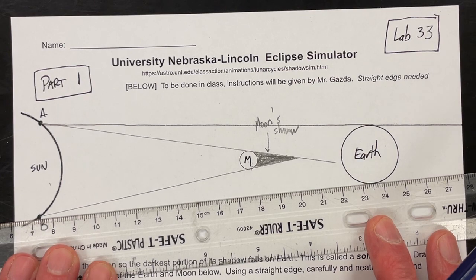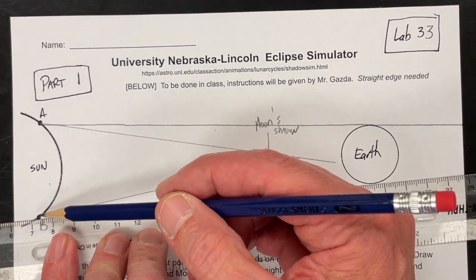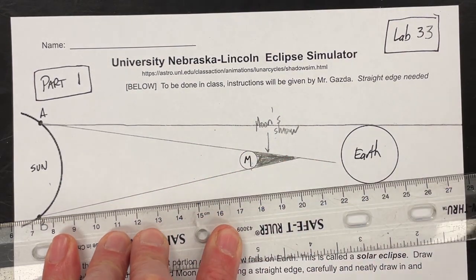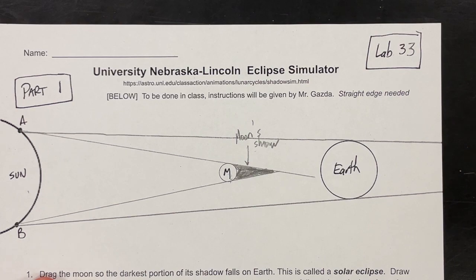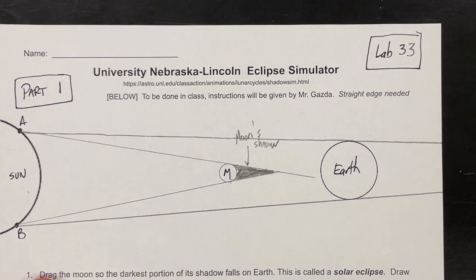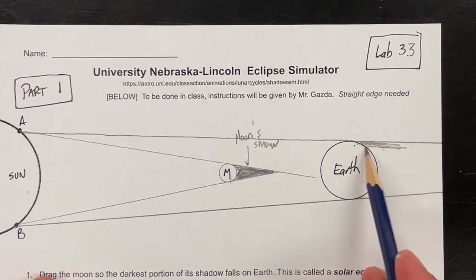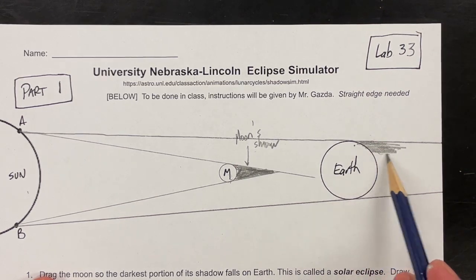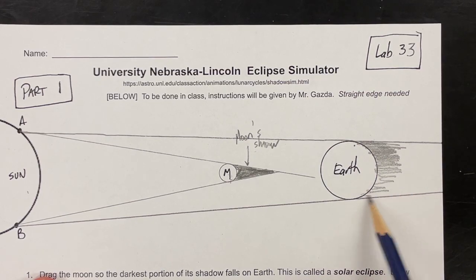B, and I go from B to the bottom of Earth. I'm going to draw a line, and I'm going to darken in all of the area that is the shadow that Earth creates out into space. Not something we think about a lot, but it does exist, and we're going to need that to understand the rest of this and understand eclipses, really. So color that in here.